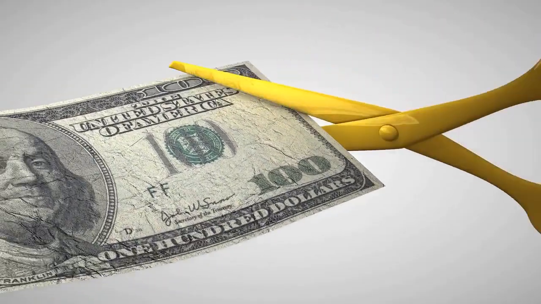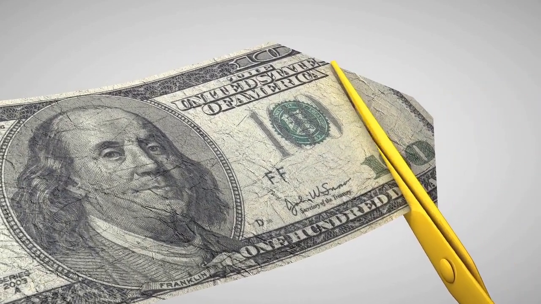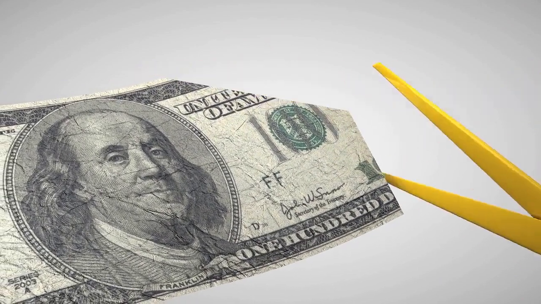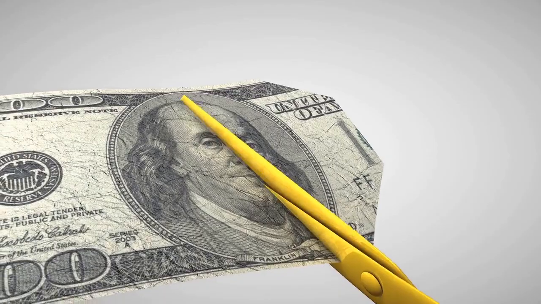Creating a budget is essential to managing your money effectively. It helps you track your expenses, identify areas where you are overspending, and make adjustments to meet your financial goals. Remember to prioritize your expenses, track your spending, and review your budget regularly to stay on track.